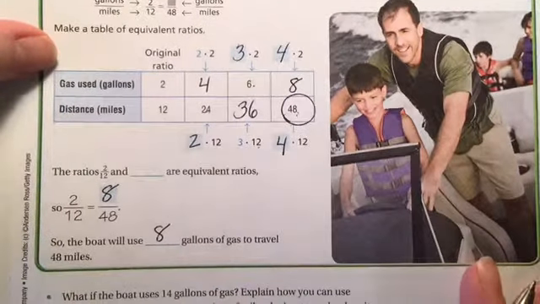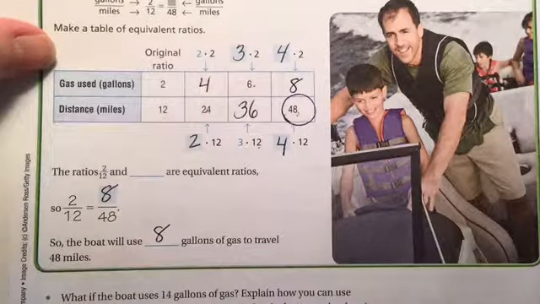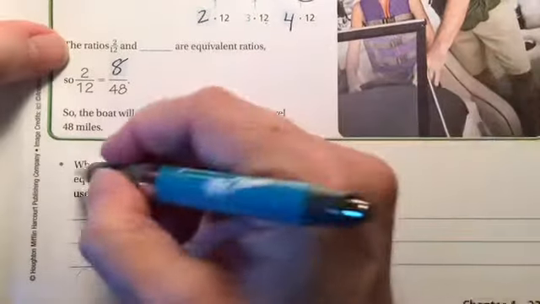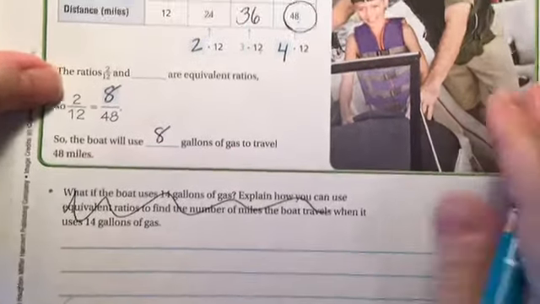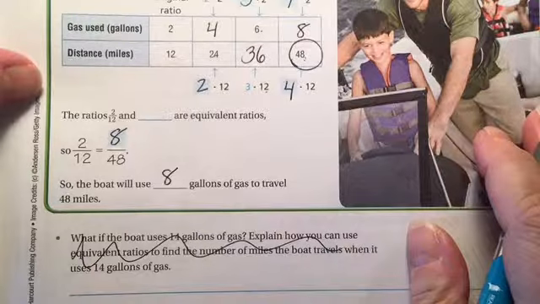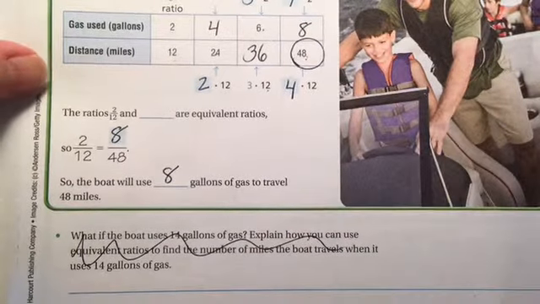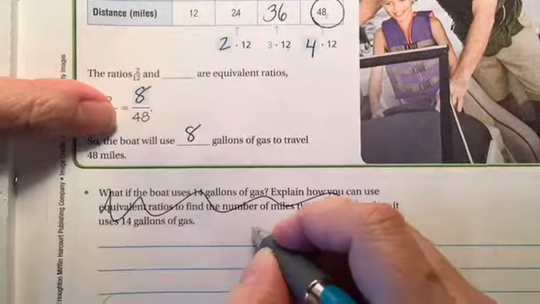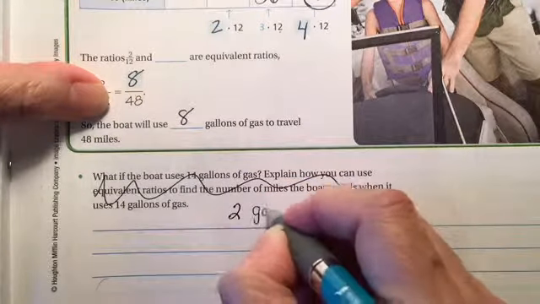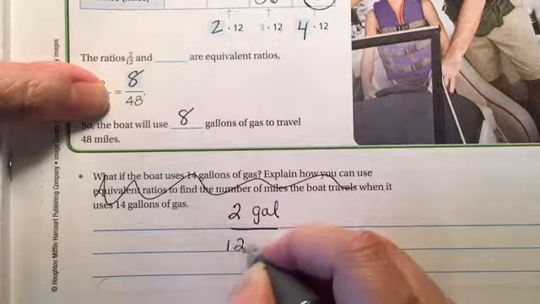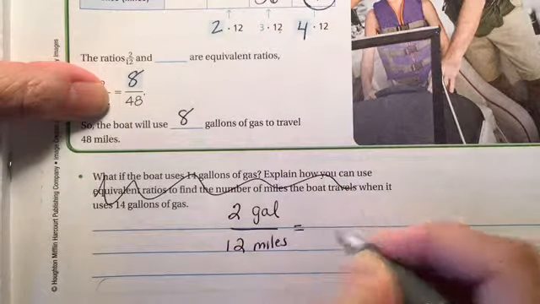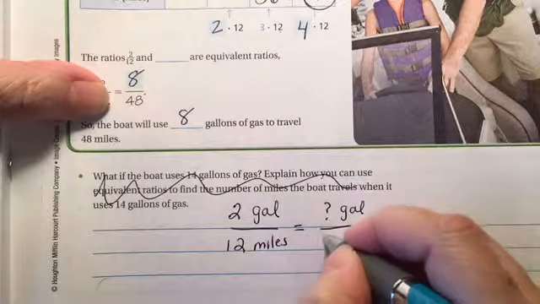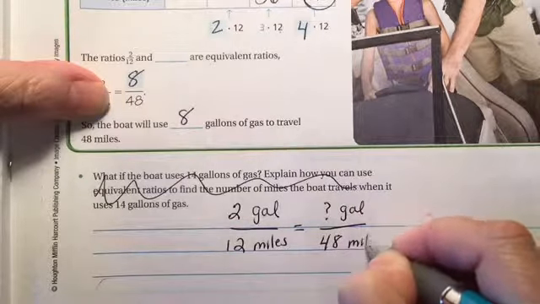Now, I'm going to show you the next method. I'm going to do this in class. I don't know which day, but I want to make sure I cover it here in case you missed it. So I'm not going to worry about this problem, but we're going to go through the cross multiplying method, basically. All right. So if I have 2 gallons and I have 12 miles equals, I don't know this part. I do know the bottom, 48 miles, okay?